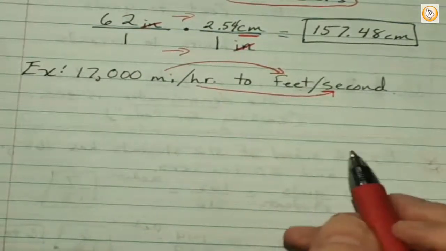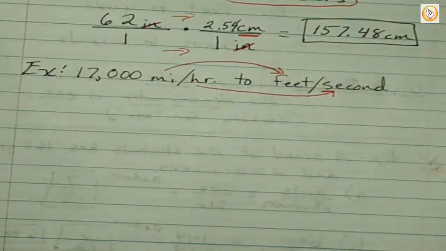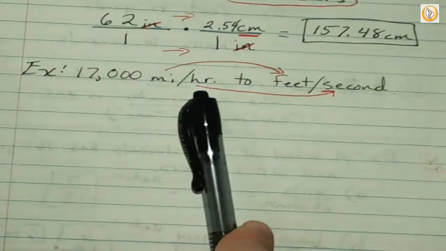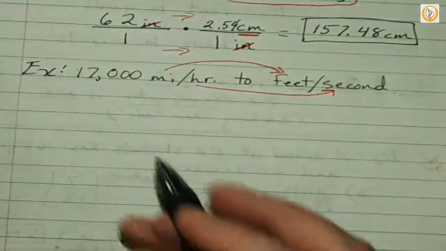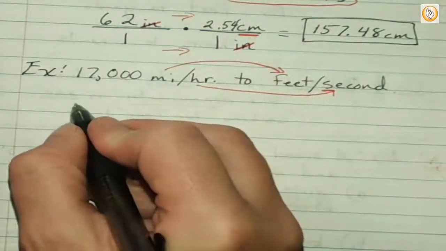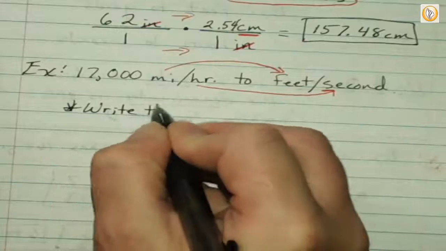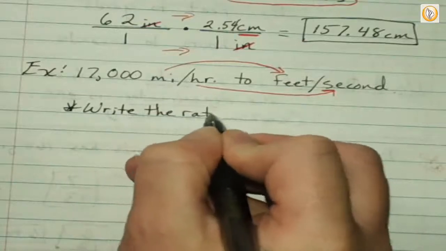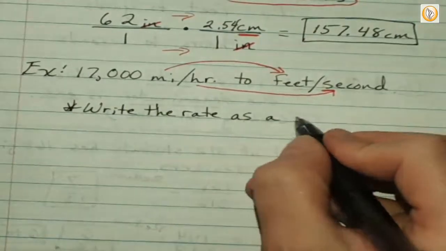So we've got multiple conversions going on. So we want to get rid of the miles and hours, and we're changing miles to feet and hours to seconds. You're going to write the rate as a unit rate.